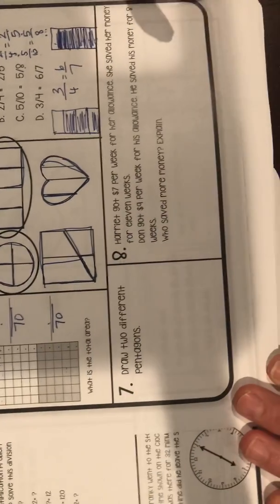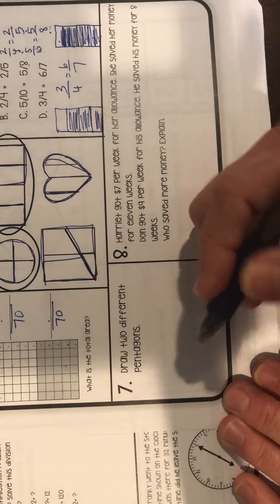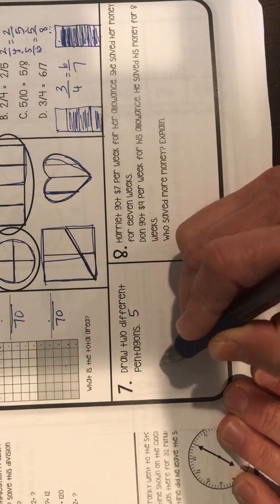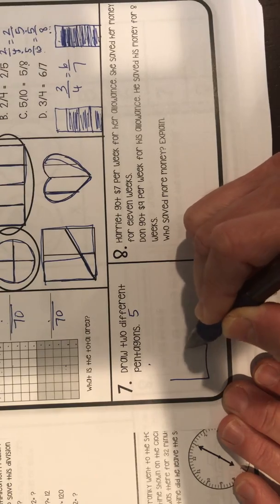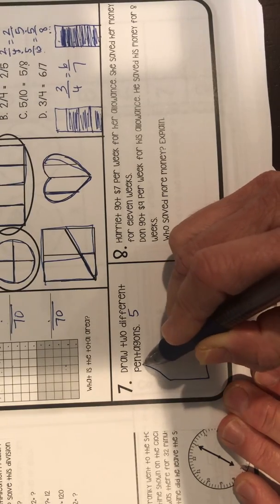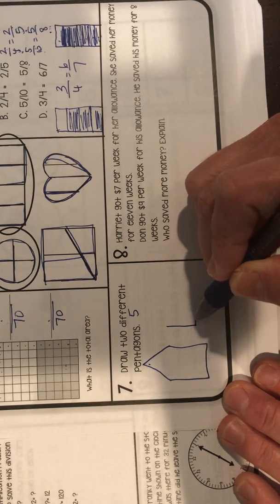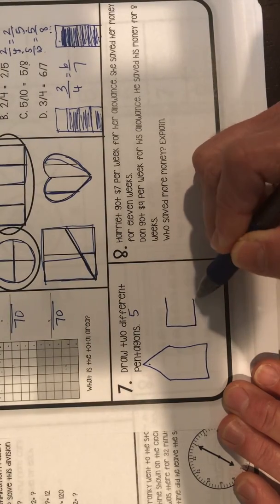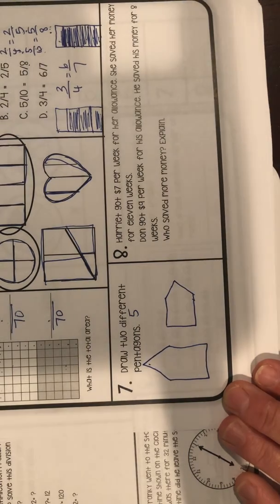Oops, I have the answer sheet here. Oh, that's why it has the answers, because I have the answer sheet. Oh my goodness. Okay. All right, draw 2 different pentagons. Okay, so a pentagon has 5 sides, okay? So you could draw, it kind of looks like a house is how I normally draw my pentagon. Okay, so if you want to do 2 separate ones, I would maybe draw it sideways. Okay, so that's that for 7.